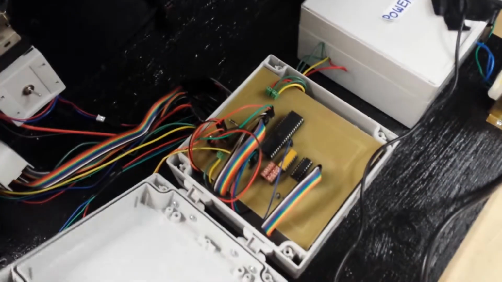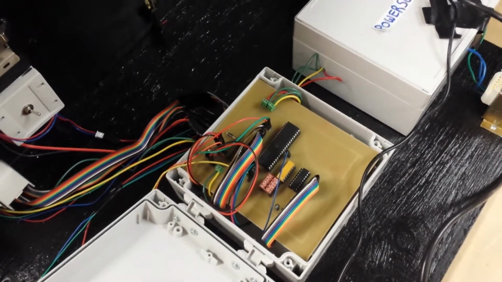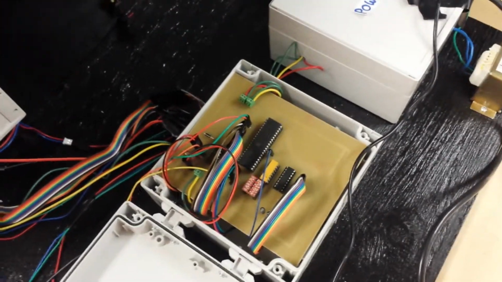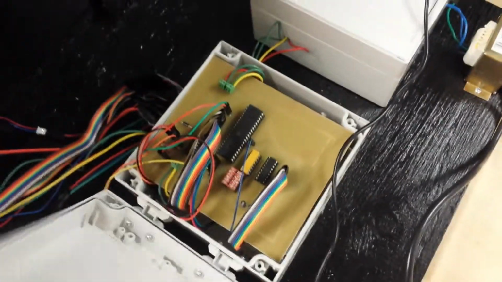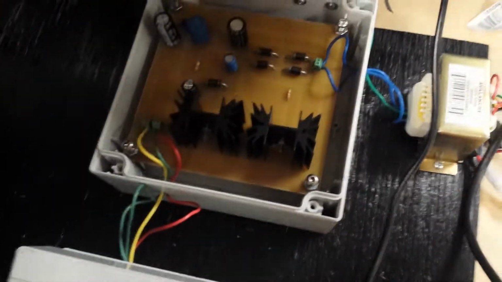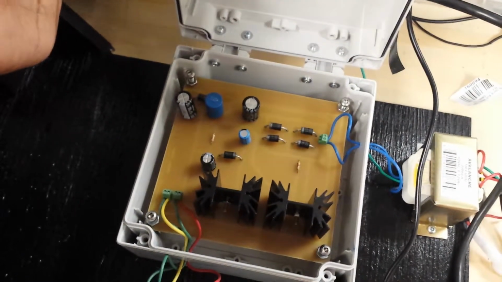Basically, I've milled all my boards. So everything is connected into my microcontrollers that you've seen on my breadboards in the previous videos are actually here. My Raspberry Pi is connected right here, and my power supply, which is a switching power supply, is connected here.